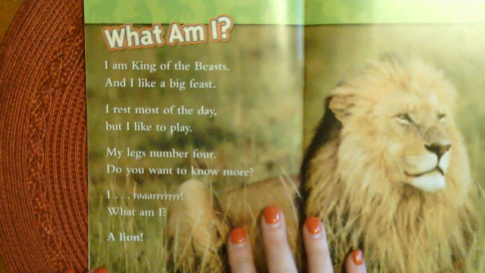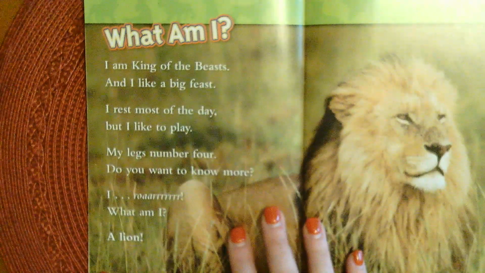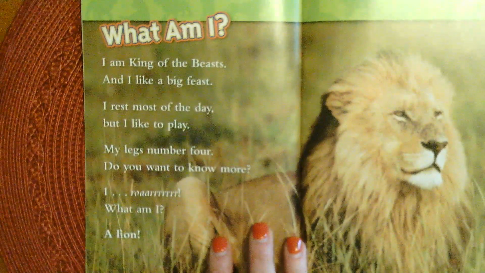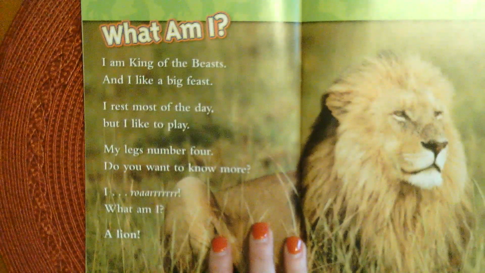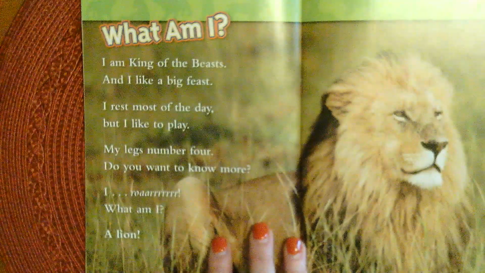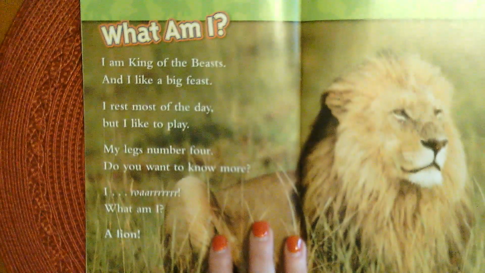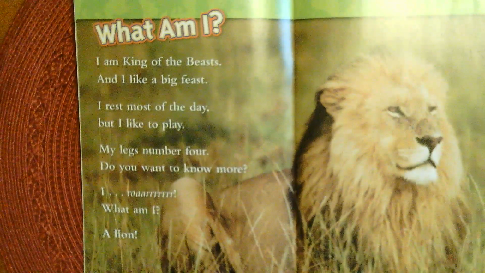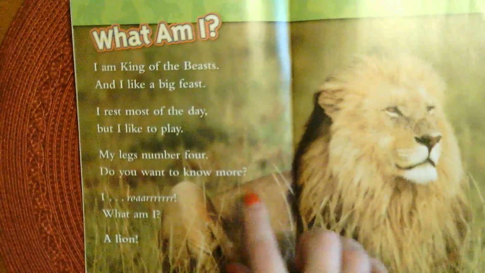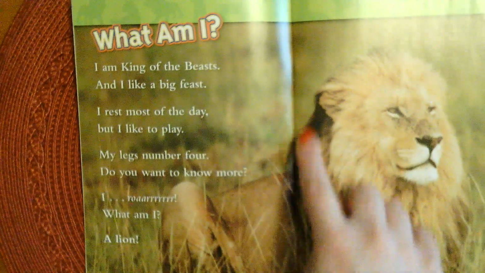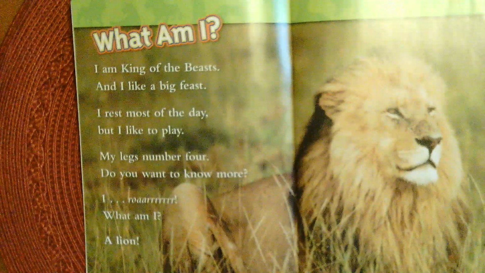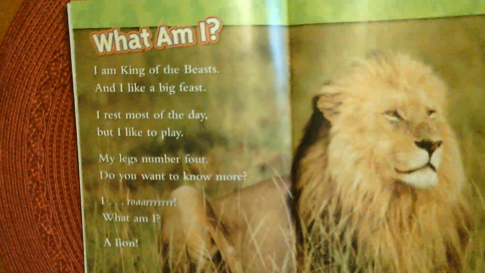What am I? I am the king of beasts, and I like a big feast. I rest most of the day, but I like to play. My legs number 4. Do you want to know more? I roar. What am I? A lion. So remember when writing, we made our informational books, we all started with an introduction. So this is introducing us to our main topic, lions. And it was kind of like a little poem, which you've also written in writing. That's really cool.